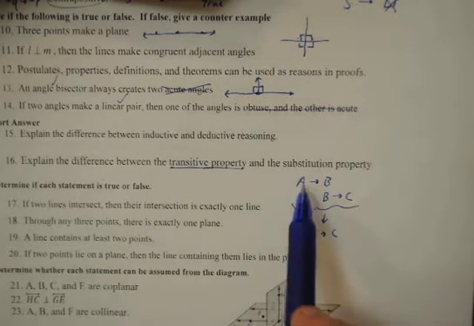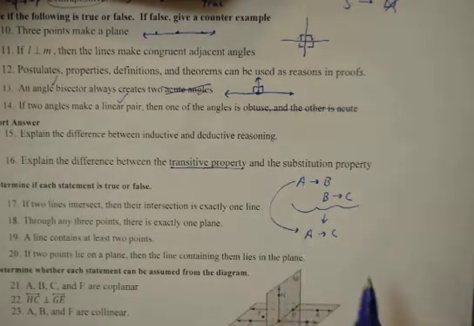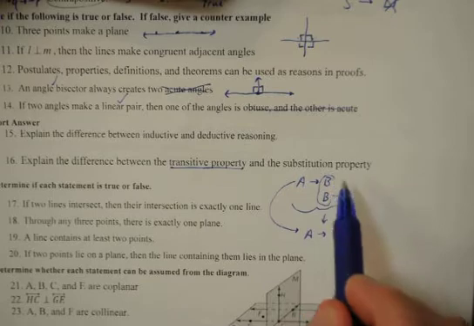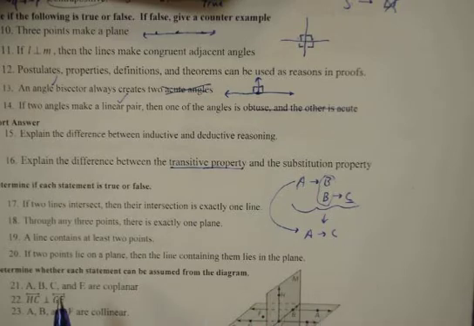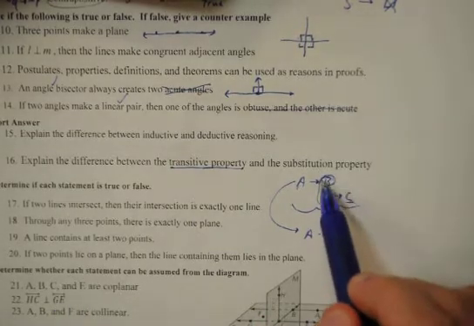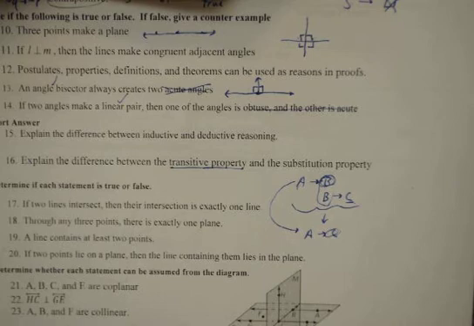You could say, okay, A implies B. Let's replace the B with the C. So therefore, A implies C. That was substitution, where I replaced the B with a C.